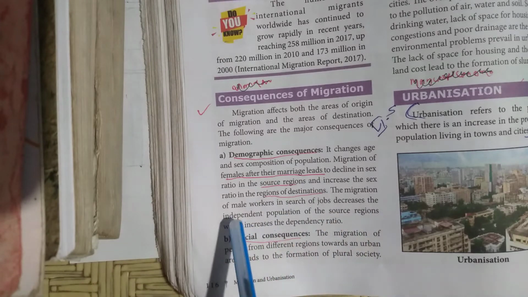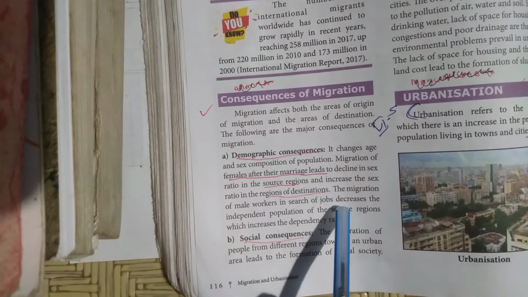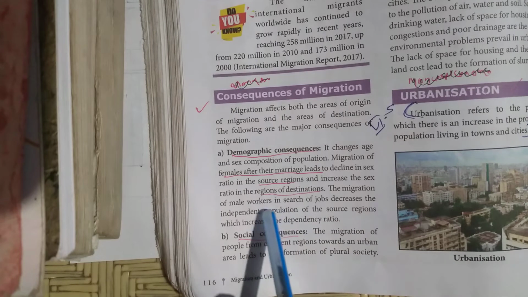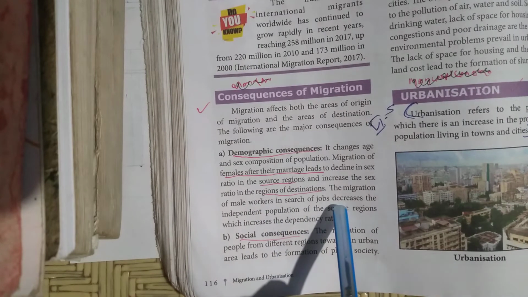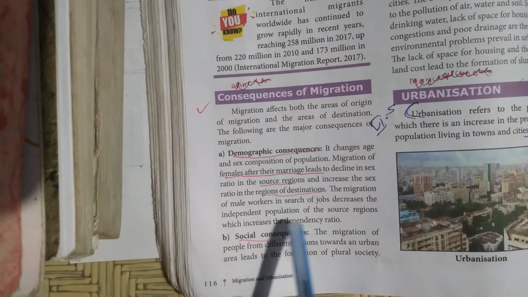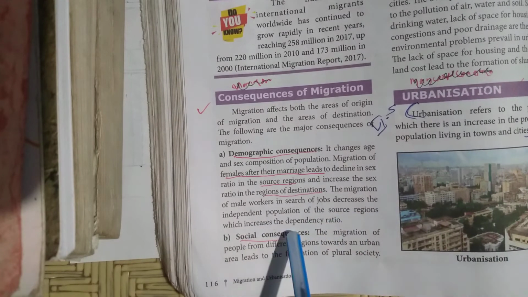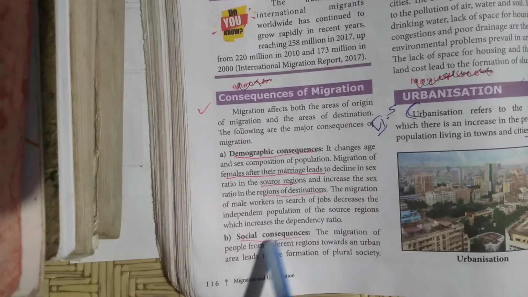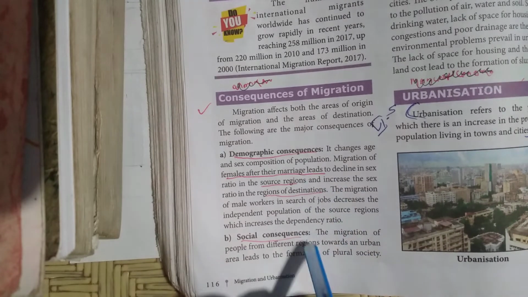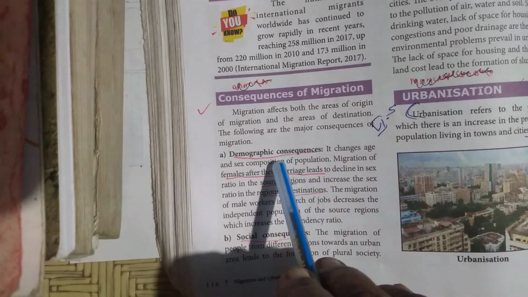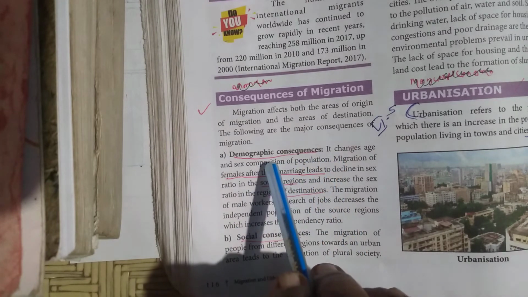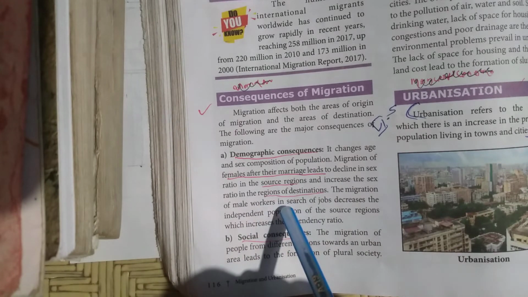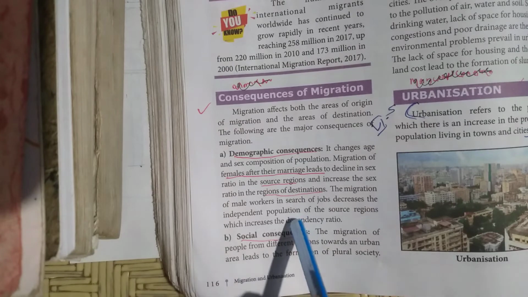Okay, next, male workers in search of jobs, isn't it? Nowadays mostly male and female both are moving, isn't it? So mostly male workers in search of jobs decrease the independent population of the source region, which increases the dependency ratio, isn't it? But it increases where that person, the male, stays. So this is the population problem, or demographic consequences. The best examples are male workers moving from one place to another, and females after marriage.